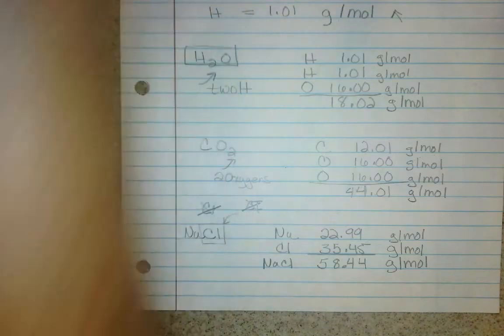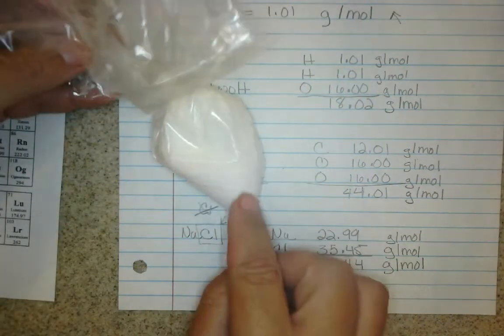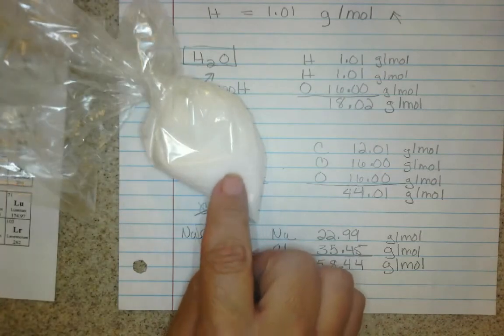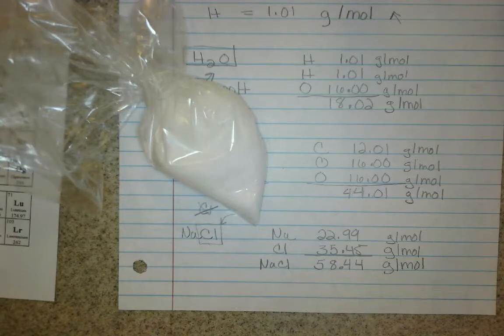So let's look at salt. Here I have this bag of salt, and guess how many atoms I put in this bag? I put in 1 mole of atoms. 1 mole is just this huge number, 6.02 times 10 to the 23rd. That's Avogadro's number.